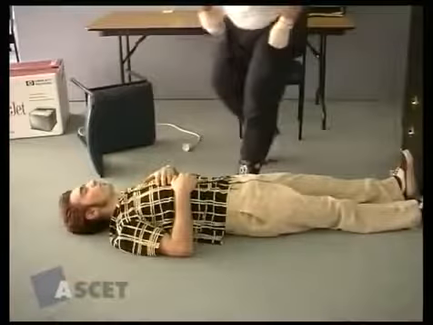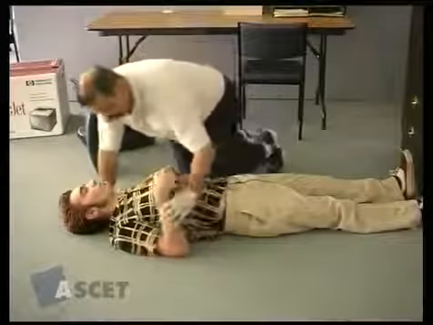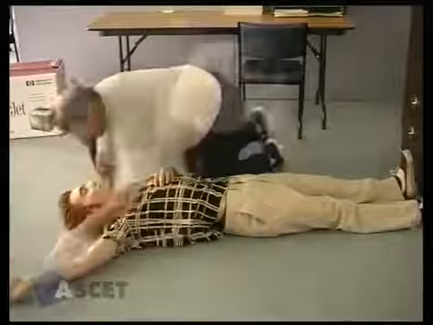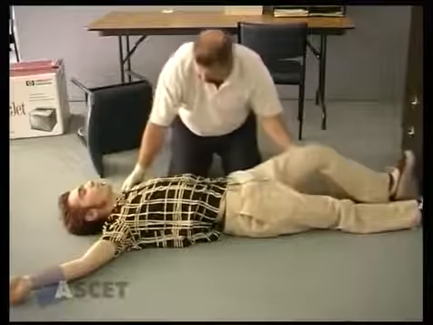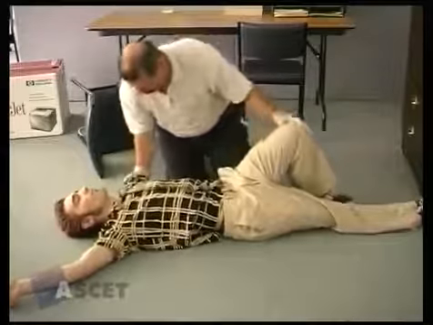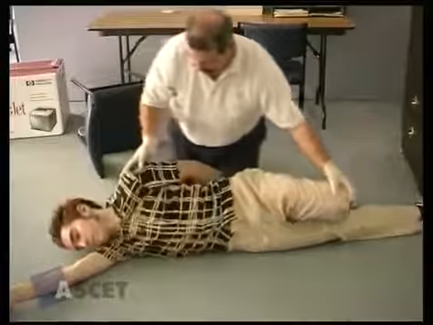This is how you should put someone into the recovery position. Put the arms out at right angles, bend their leg and gently roll them onto their side using your knees to support their back.